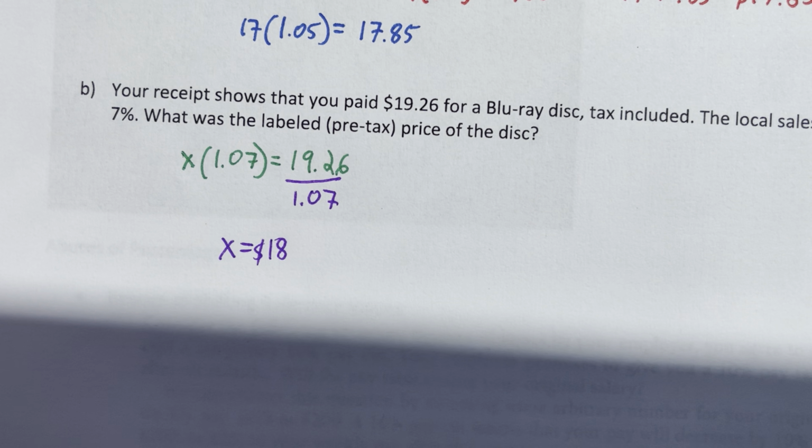So what I was going to say earlier is when you're doing these, think about it initially. Is your value going to get larger or smaller?